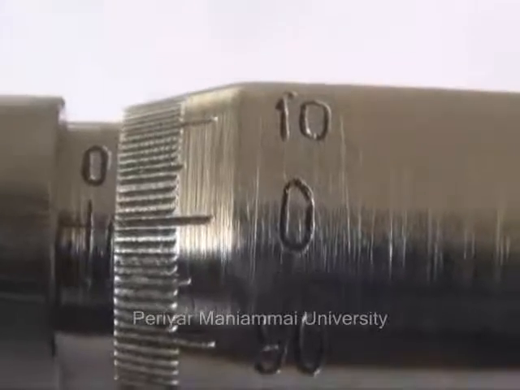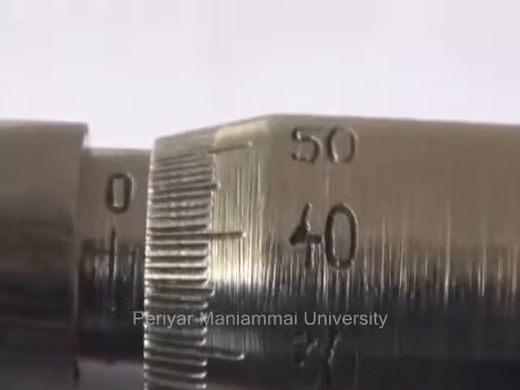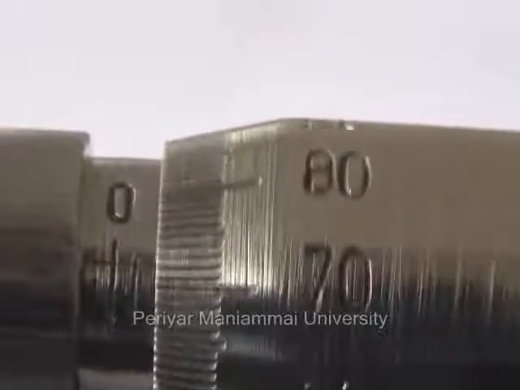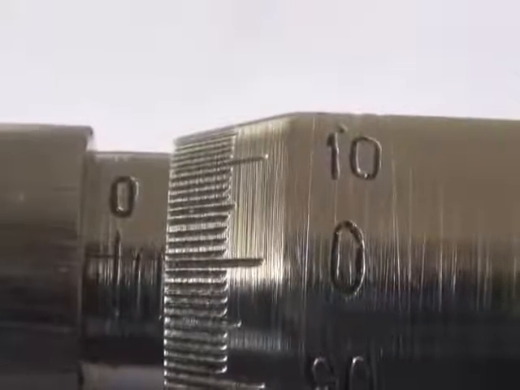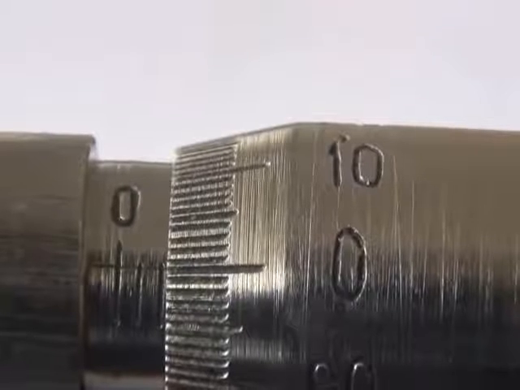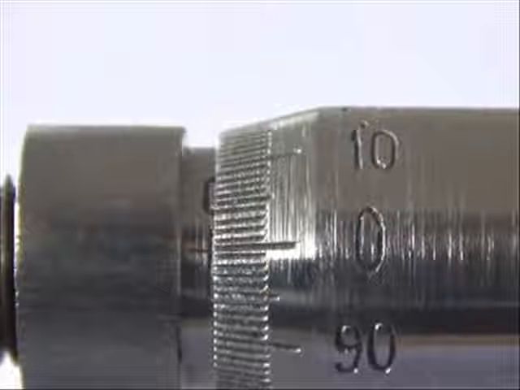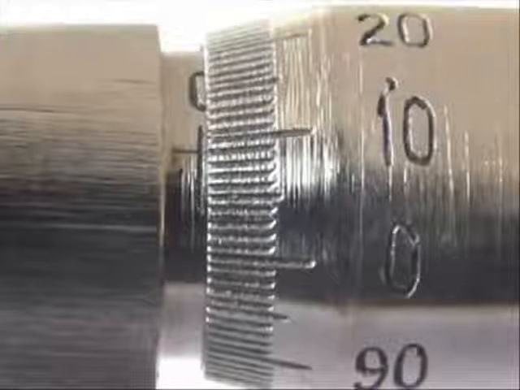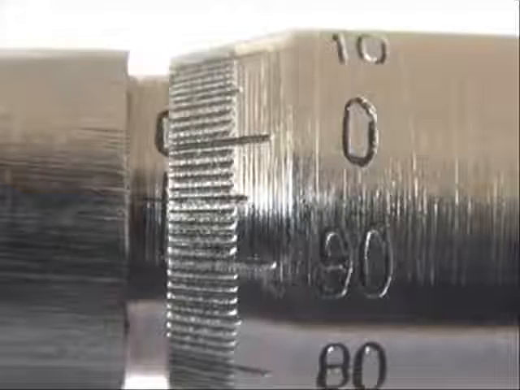Now let us take the case of screw gauge. One revolution of head scale covers 1 millimeter in pitch scale. That means 1 millimeter is divided into 100 divisions. Then the least count will be 1 by 100 mm, that means 0.01 millimeter. Before we use screw gauge, we should check for the error. There are 3 possibilities. One is no zero error, second one is positive zero error, and third one is negative zero error. Now we will see one by one.